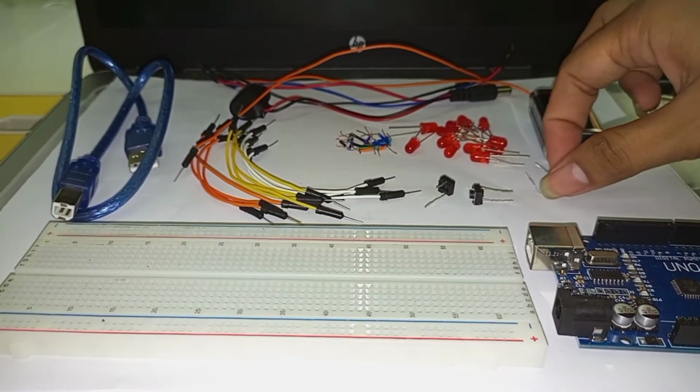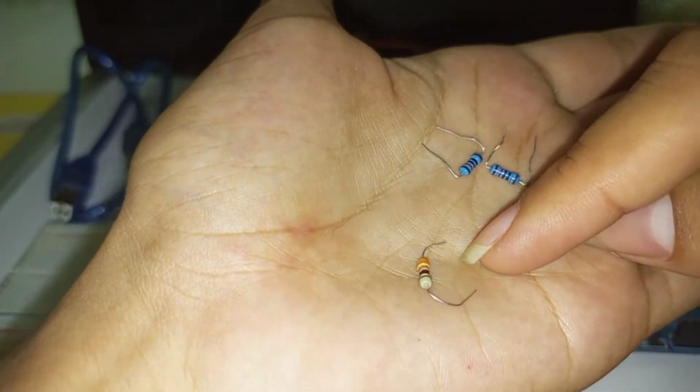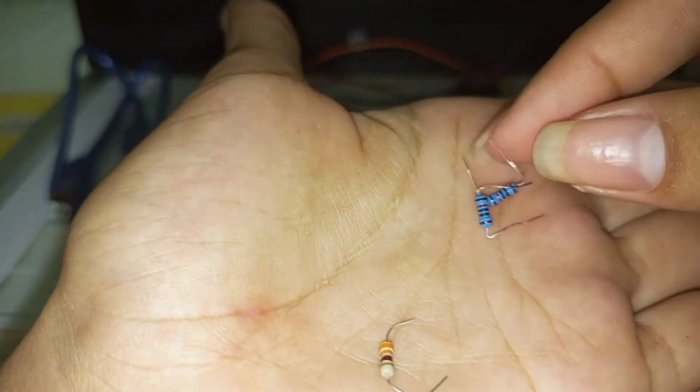And these are the resistors. So first I use the 330 ohms, only one resistor for the 12 LEDs I'll be using. And these are the 10K ohms resistors that I'll be using for the push buttons.